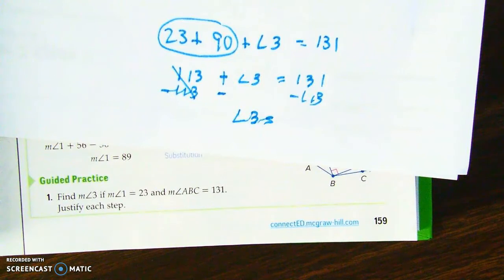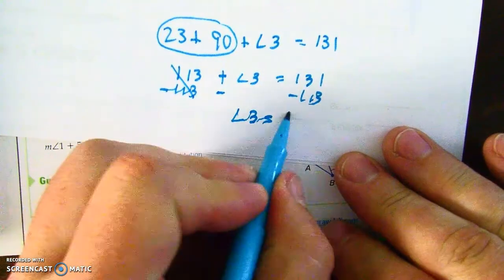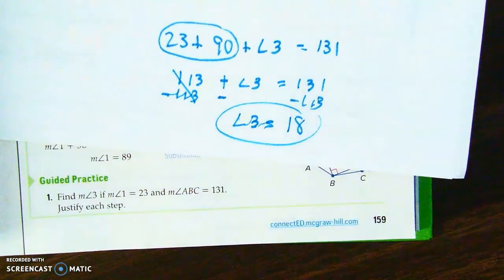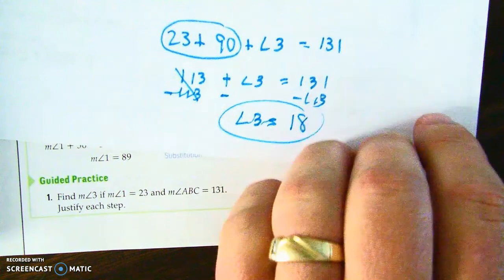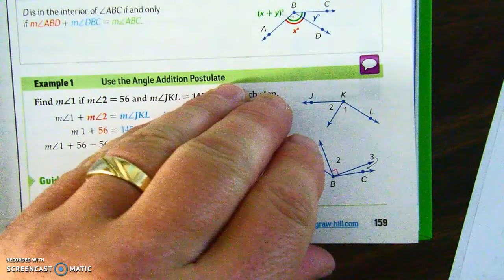131 minus 113 equals 18 degrees. Okay, so we know that's 18 degrees, and that would be our answer there. I hope that helps you out as well. All right, let's move on to the next page.